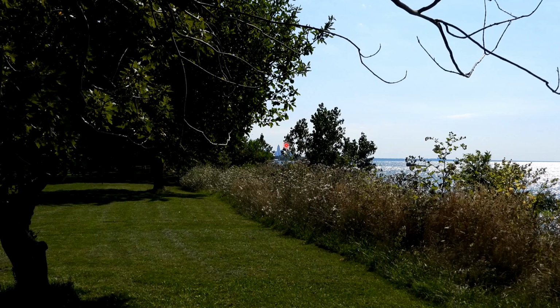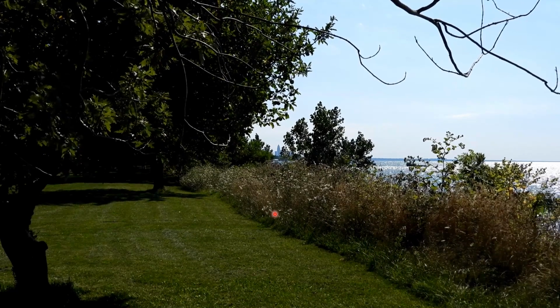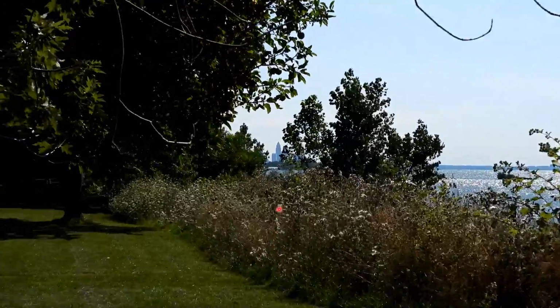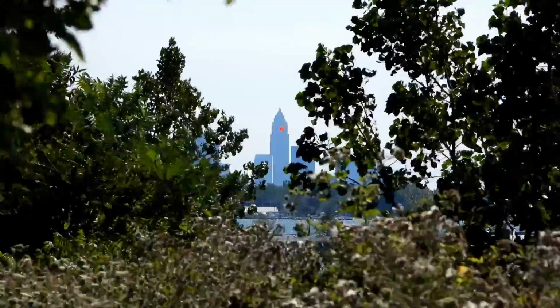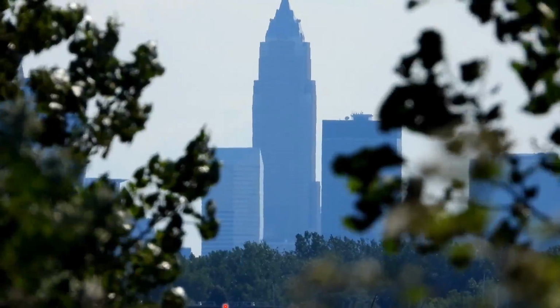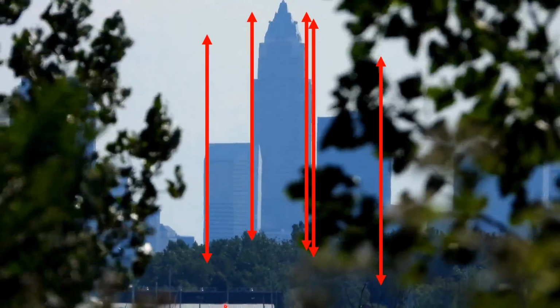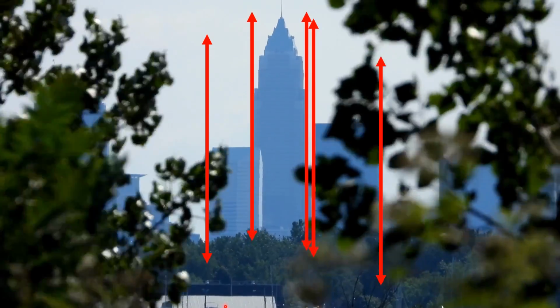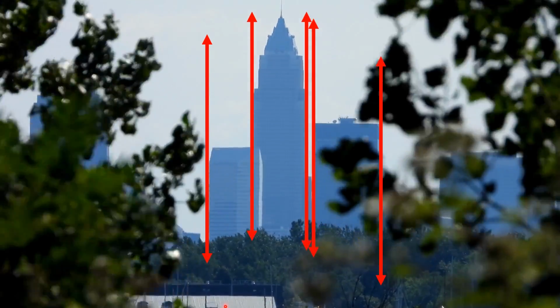That's the way it should look when it's actually on the curve. So we have downtown Cleveland pretty far away here. So it should have some type of tilt to it, tilting backward away from the camera. So let's check it out and see if that's true. So we're going to zoom in on it. And there's Cleveland. All right, and then we're going to put some lines up against it, and these lines are perfectly perpendicular.